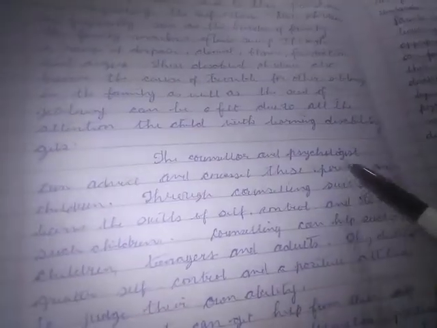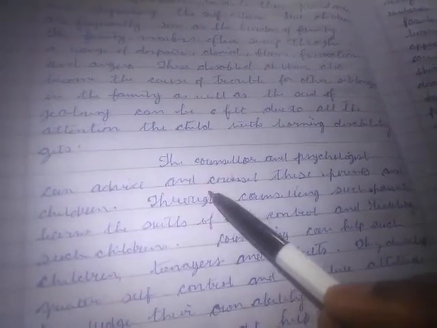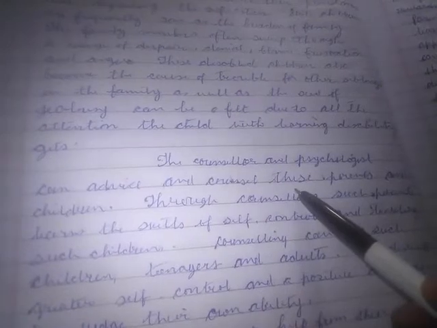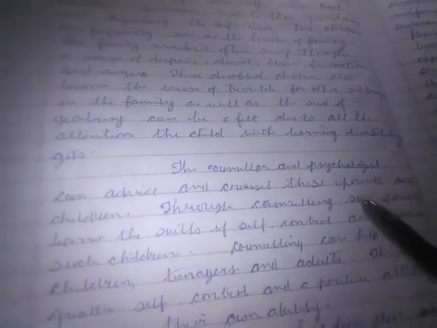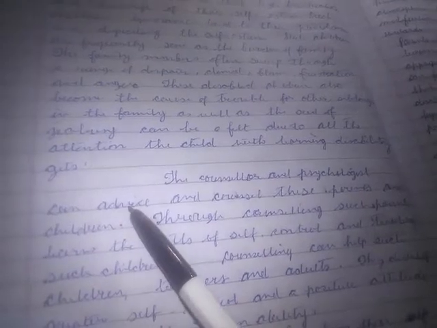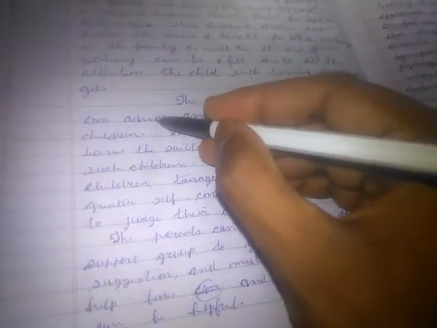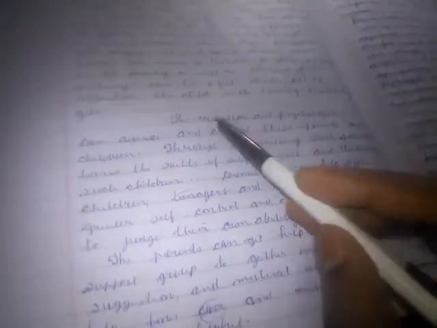The counselor and psychologist can advise and counsel these parents. Actually, it would be advise, A-D-V-I-S-E, not advice, as it is used as a verb here. So, the counselor and psychologist can advise and counsel these parents and children.